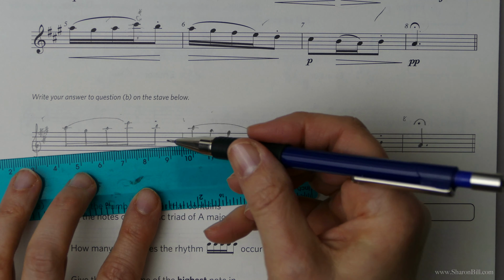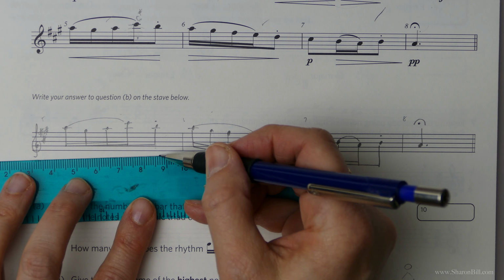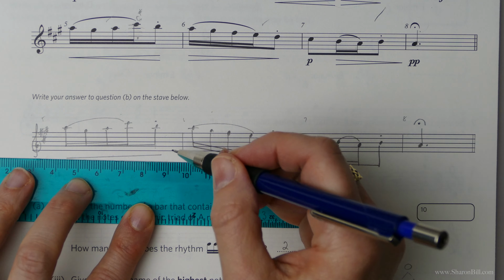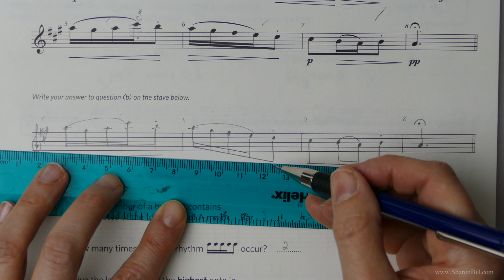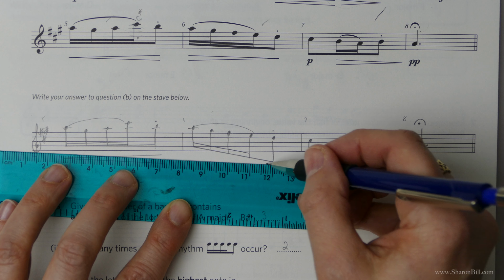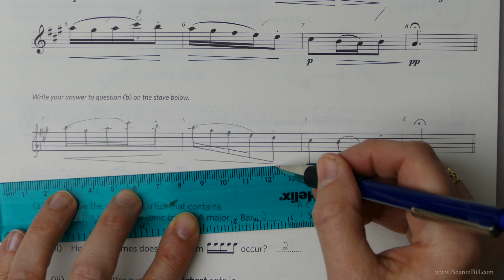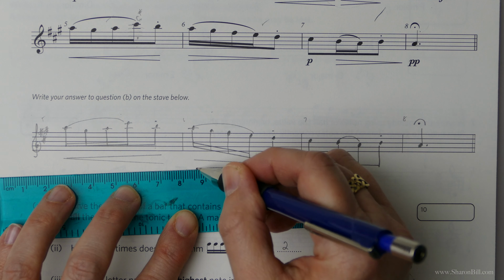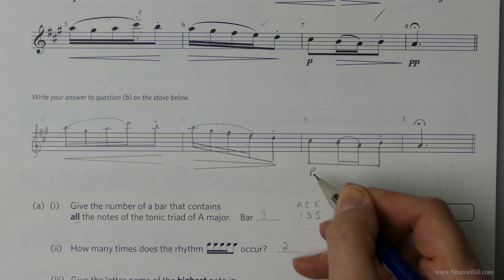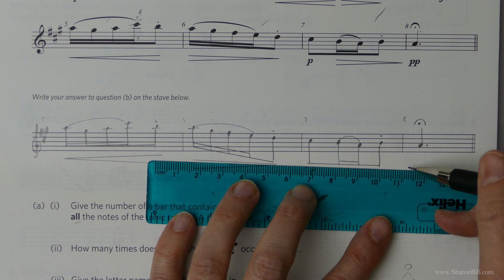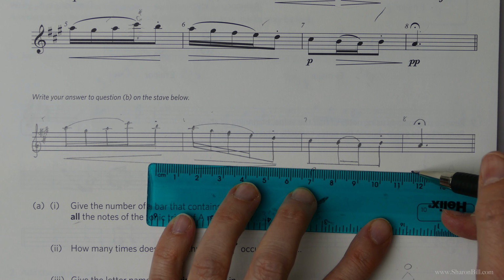So here we have a crescendo throughout this bar, and then it fades back, a diminuendo. Use this as a good revision option. Just go through, make sure you understand everything that you're writing. P is piano, meaning quiet. Another diminuendo, or you could say decrescendo.